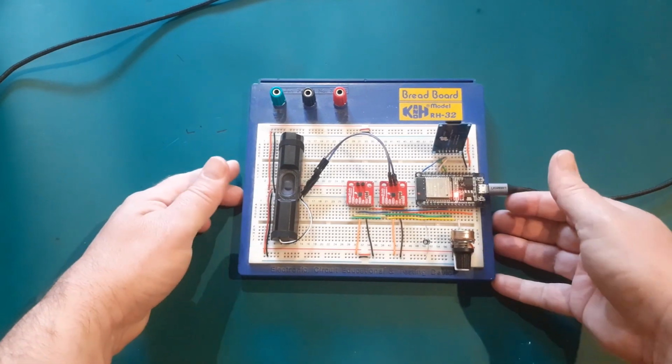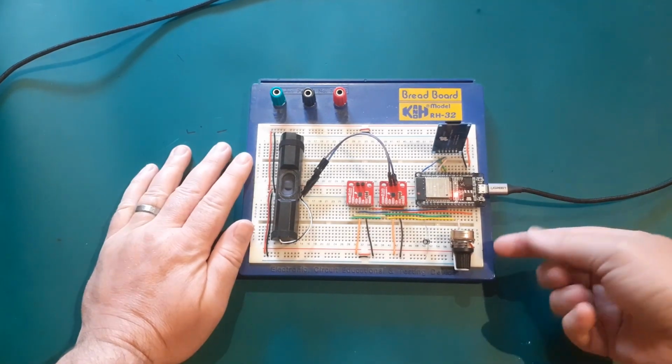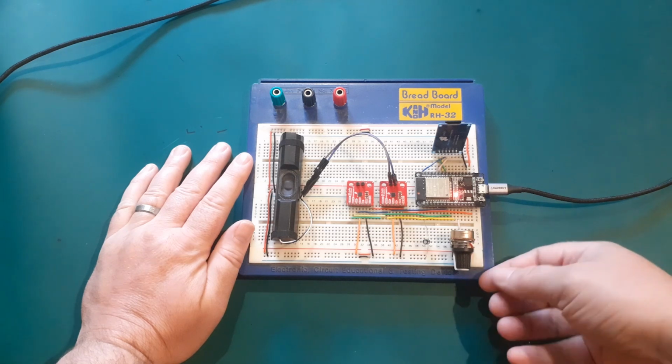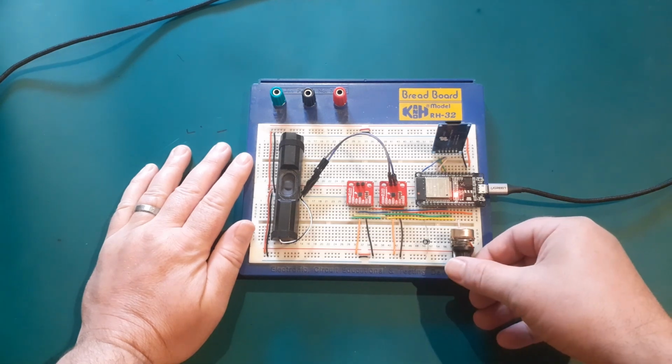In this episode 4 of Working with R²S, we're going to add in volume control to our circuit and software.